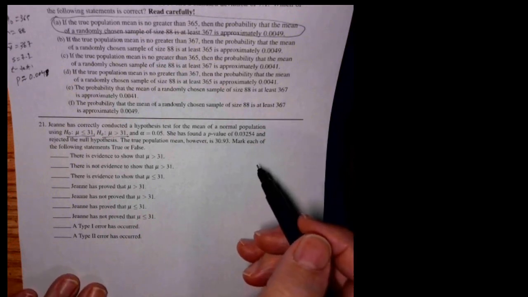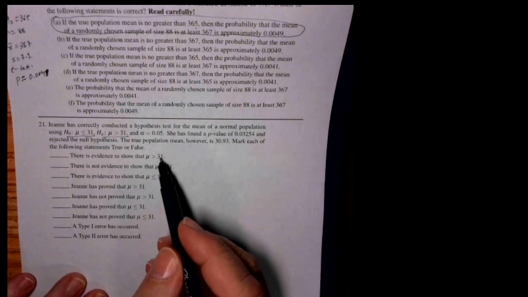Okay, mark each of the following statements true or false. There is evidence to show that mu is greater than 31. That has to be true. And the reason it has to be true is that otherwise Jean would not have done her test. She must have had an X bar greater than 31, or it would not have made sense to conduct this test. Okay, there is not evidence to show that mu is greater than 31.